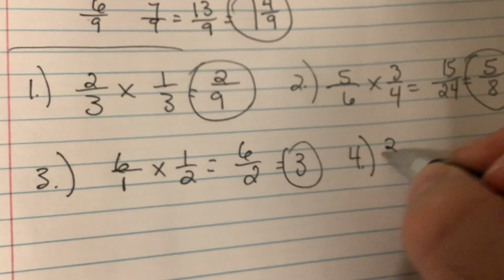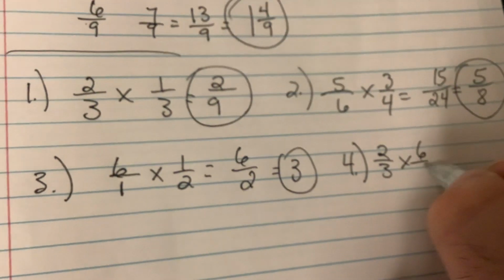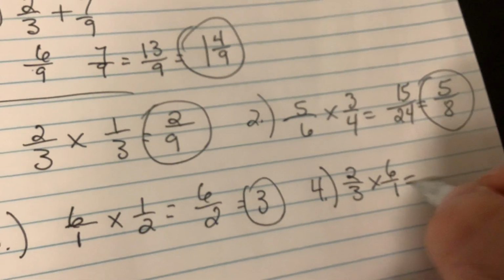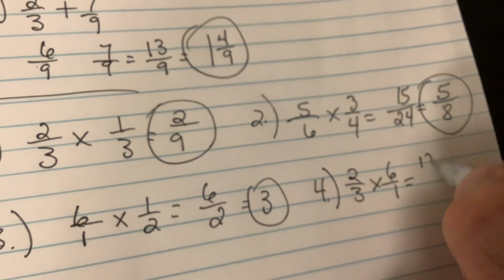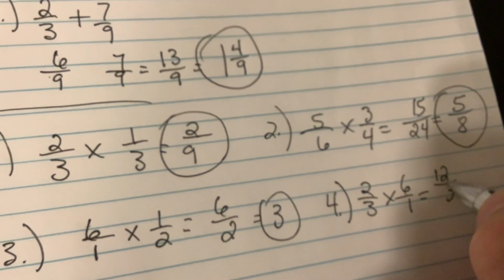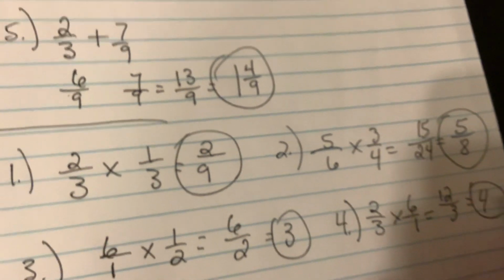And then we got 2/3 times 6. So make that a fraction again. 2 times 6 is 12, 3 times 1. 12 divided by 3 is 4.